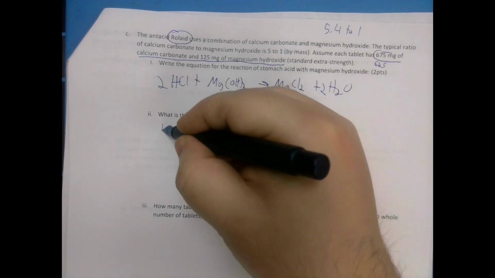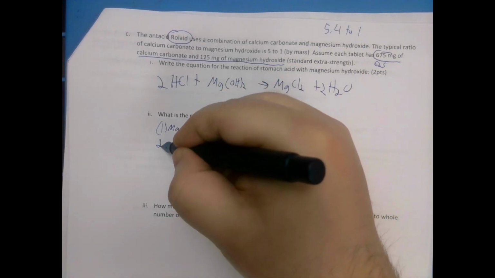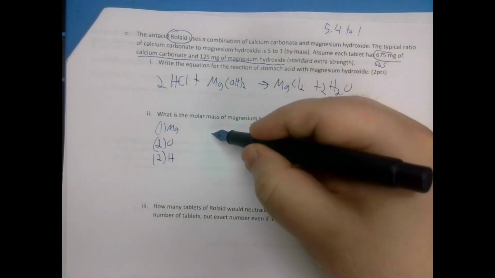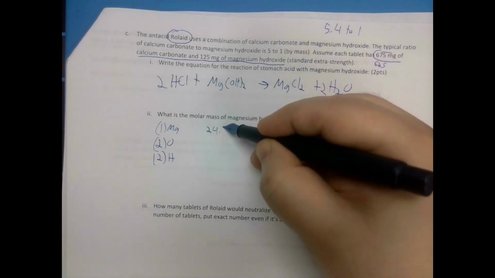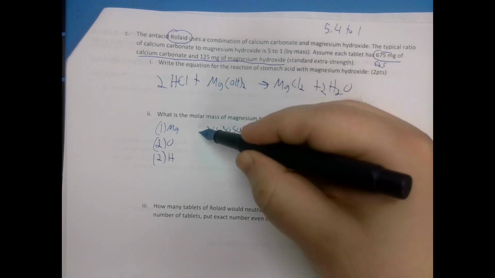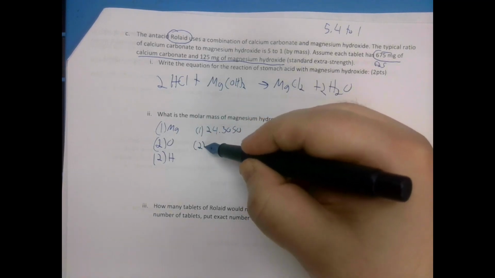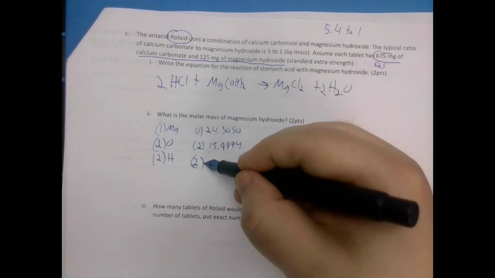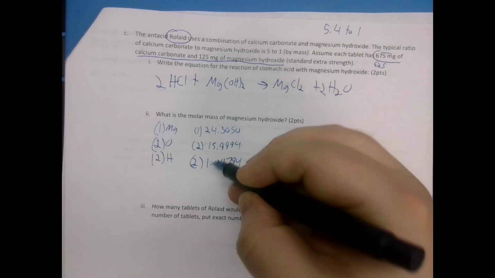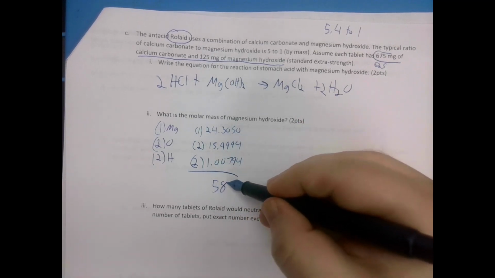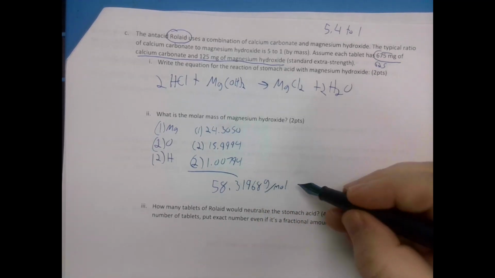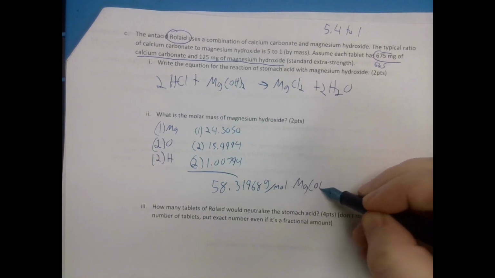Again, we have 1 magnesium, 2 oxygen, and 2 hydrogen. So that's 24.305 plus 2 times 15.9994 plus 2 times 1.00794. And we get a result of a molar mass of 58.31968 grams per mole of magnesium hydroxide.